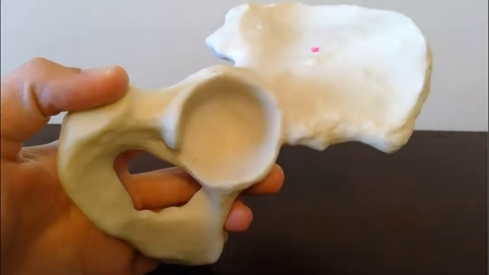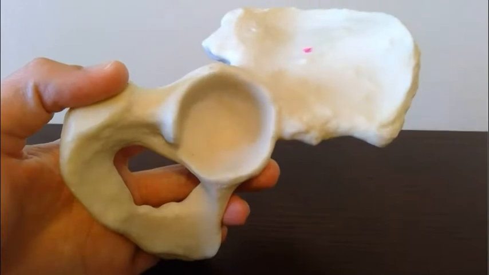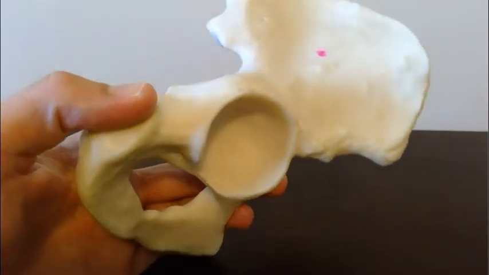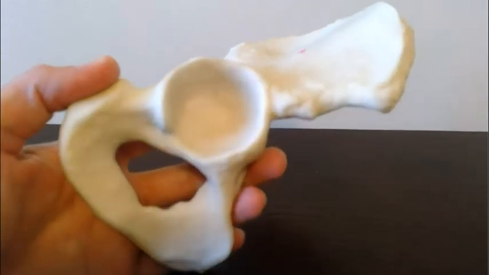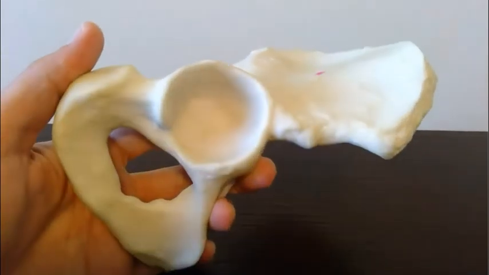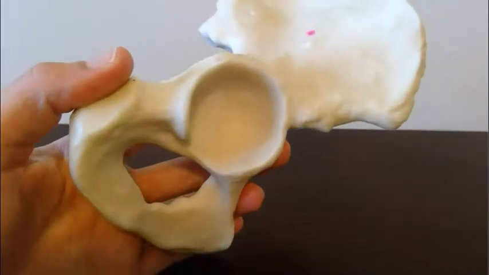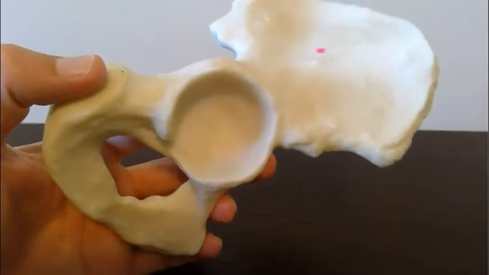So the pelvic girdle is composed of two bones called the coxal bones. There's one coxal bone on the right side of the body, and there's another one on the left side of the body. And this is one model of one of the coxal bones. This is the right coxal bone.